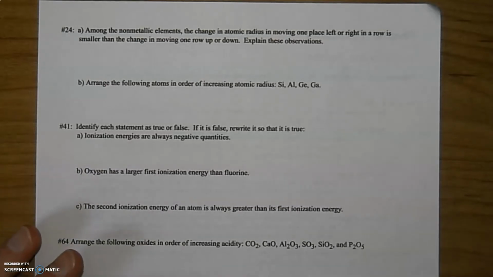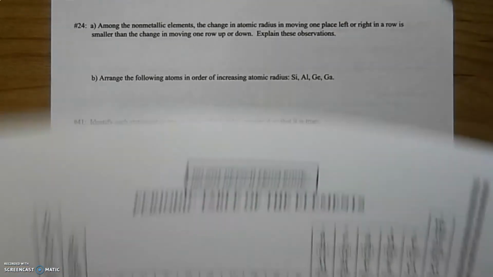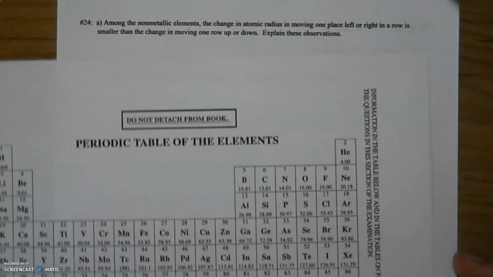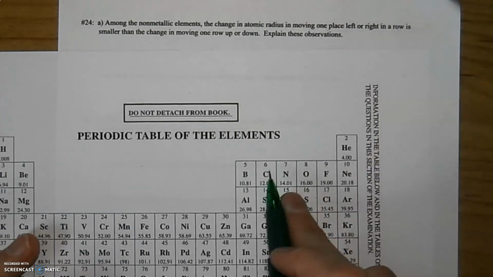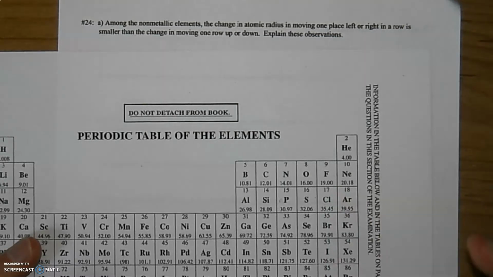Okay, so I'll grab my little periodic table here. Among the nonmetal elements, we're just going to hang out over here.